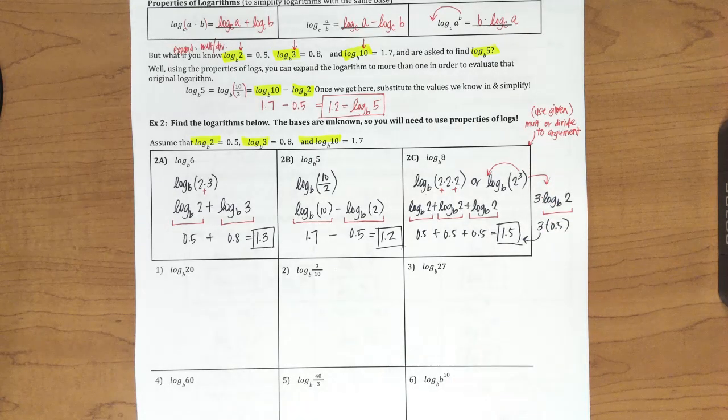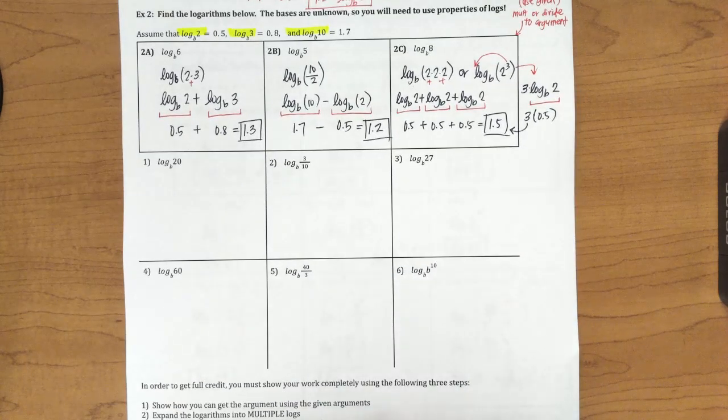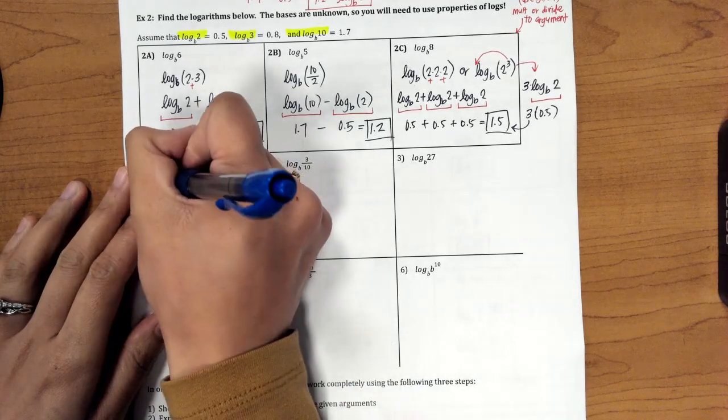Okay, give it a try. 1, 2, and 3 are the base level ones, and then I will go over 4, 5, and 6 a little bit more in detail. But pause the video here and give it a try, please. And I'll give you a hint to get started if you need.